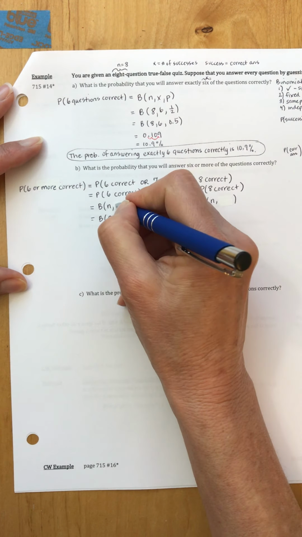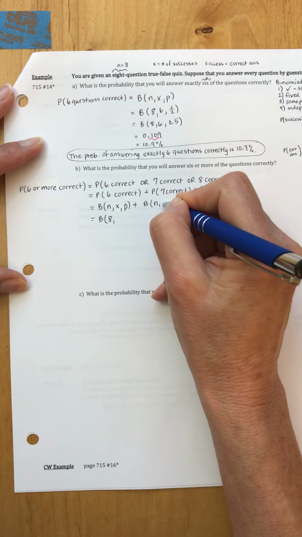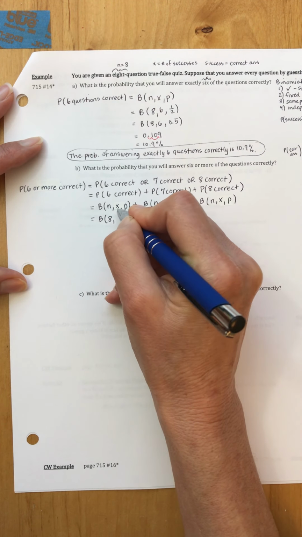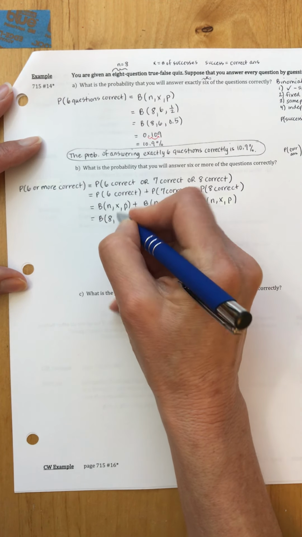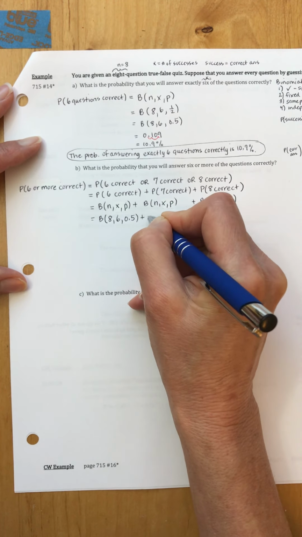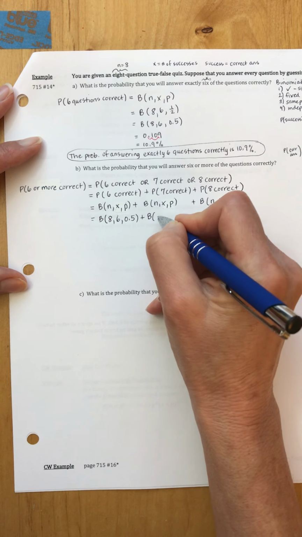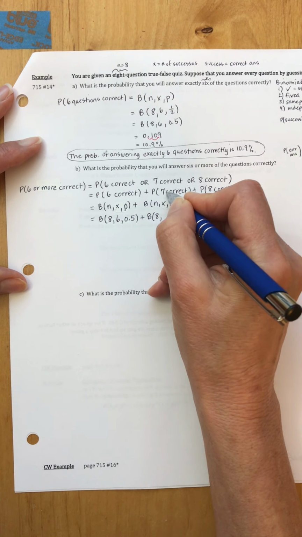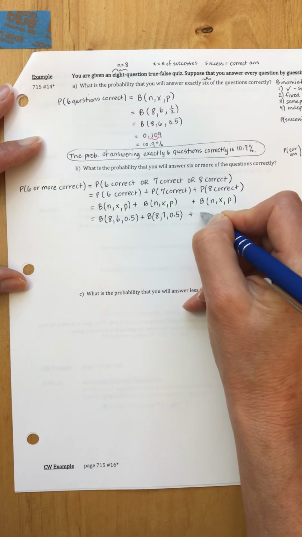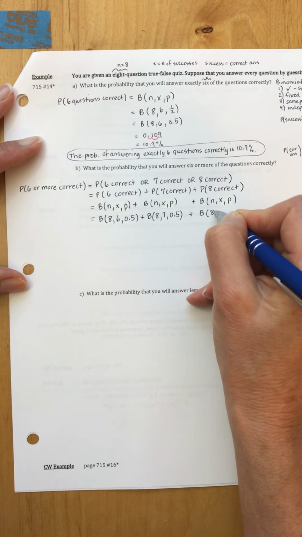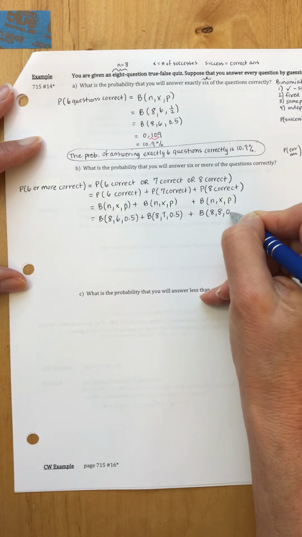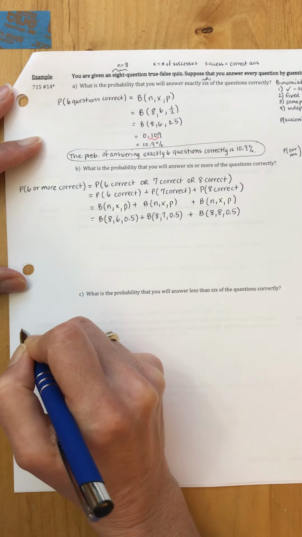Okay, so n, x, p. Then we need the number of correct. So here at 6, probability is 0.5. Everything's staying the same from the original problem except for the number correct. So 8, how many correct here? 7. And then 8 and 8 and 0.5 is the probability of success.